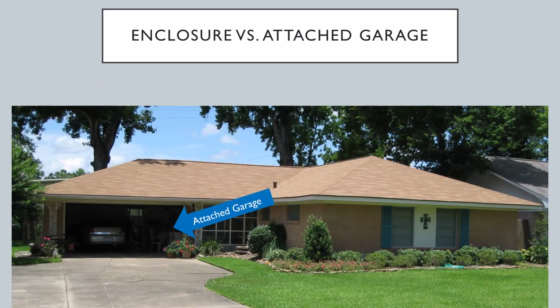In this picture, you can see a garage attached to the side of the non-elevated diagram 1A building. Therefore, this is considered an attached garage. Now, here's where it gets a little trickier.